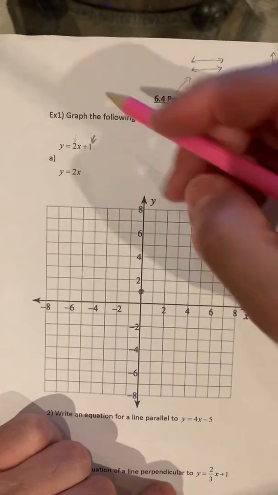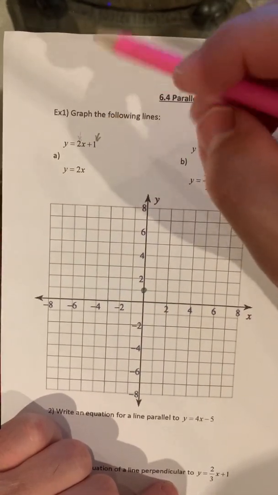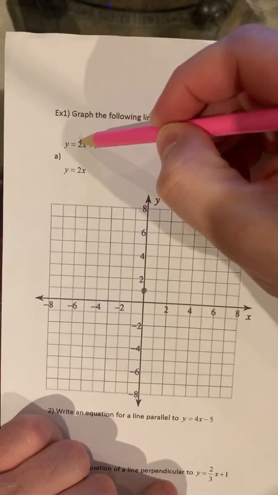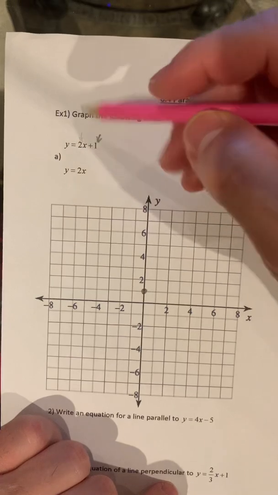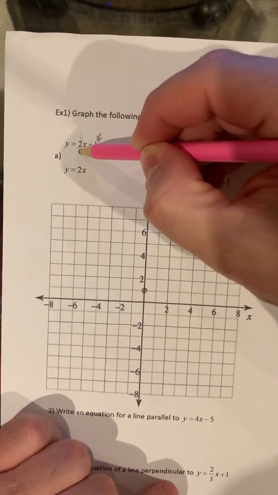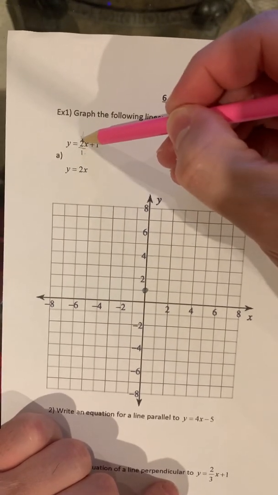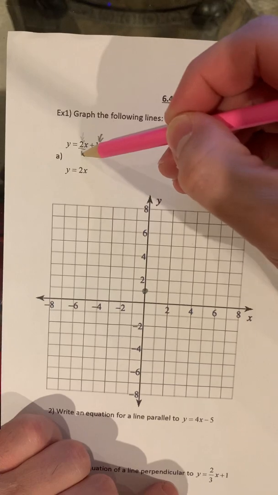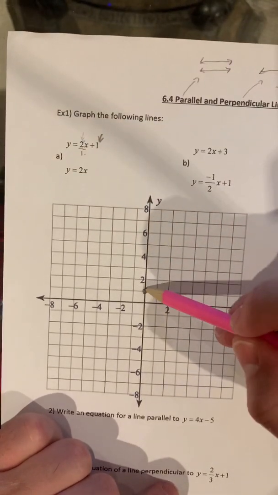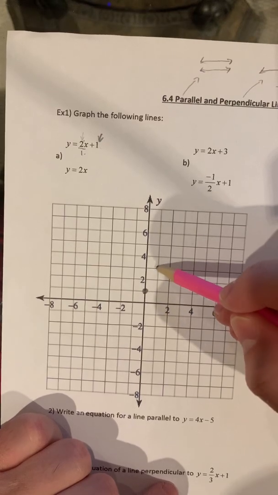Then we use our slope to get our next point. Slope is rise over run. This 2 is our rise, but it's not written, our run is 1. Positive 2 means go up, positive 1 goes to the right. So from our point here, we go up 2 spots and 1 to the right.